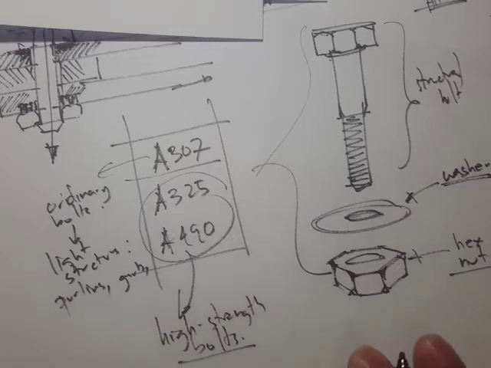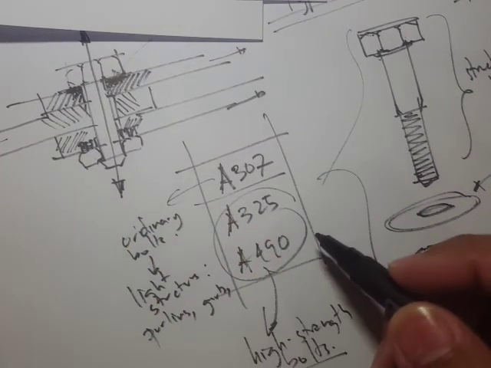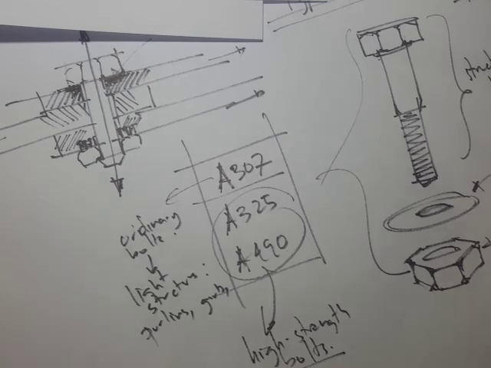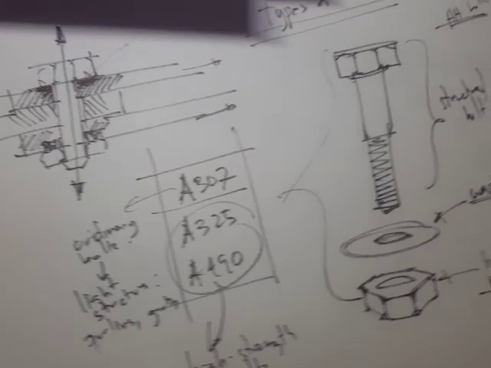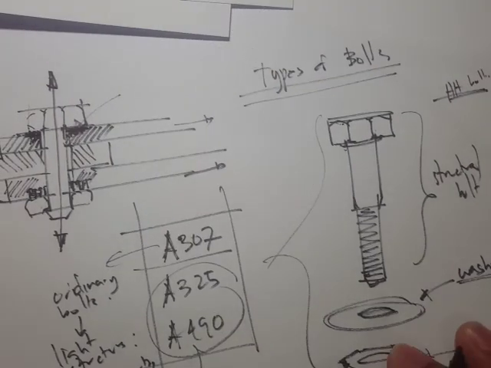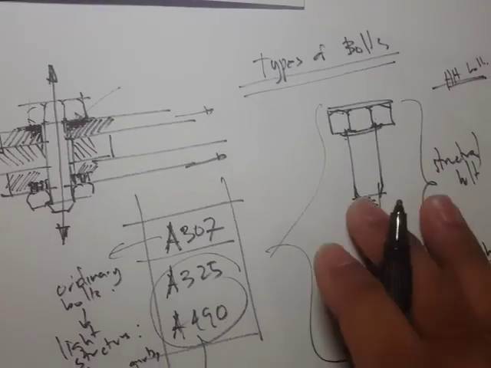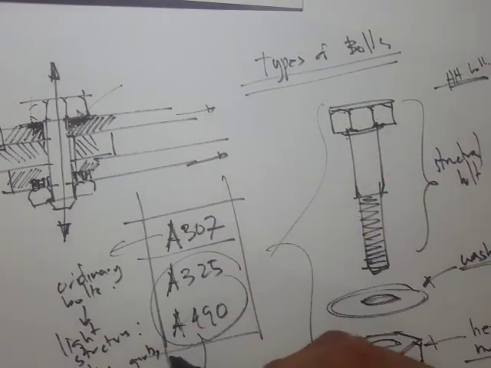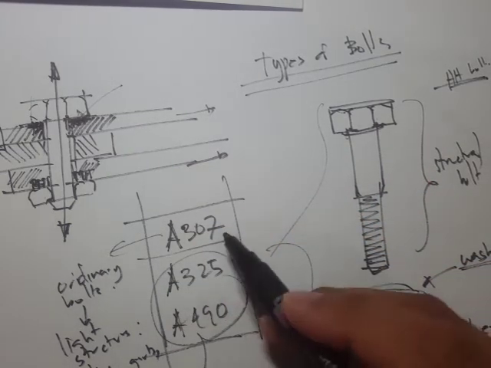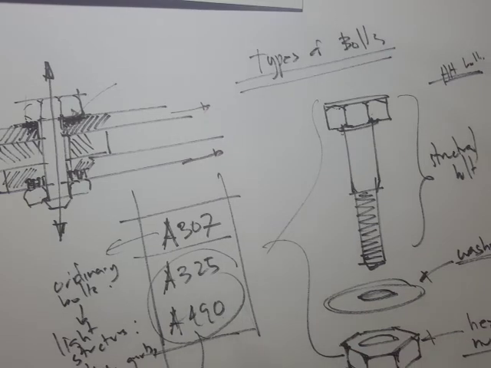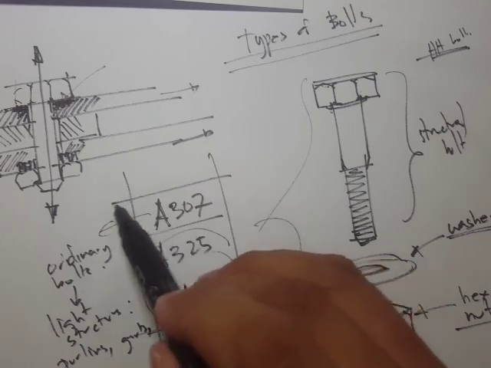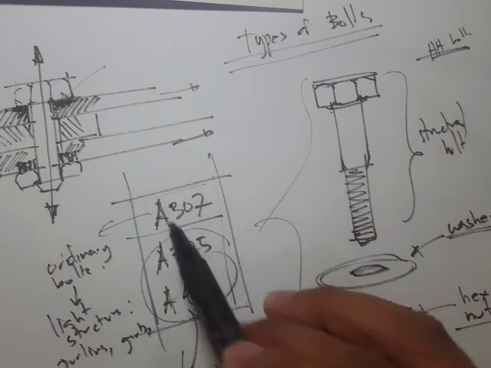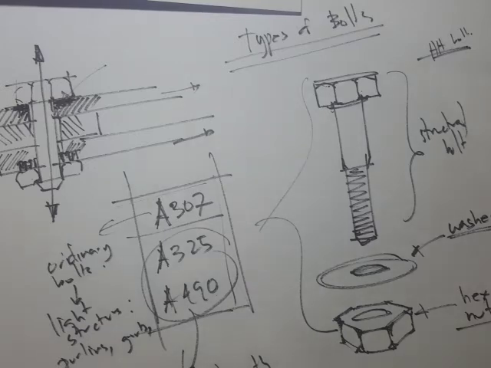Now there are still other types of bolts, and in machine design you would encounter a lot of types of bolts out there, also having different designations. But for us in the structural industry, we are only considering these three bolts.